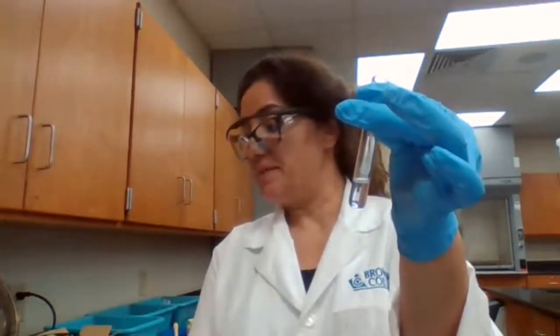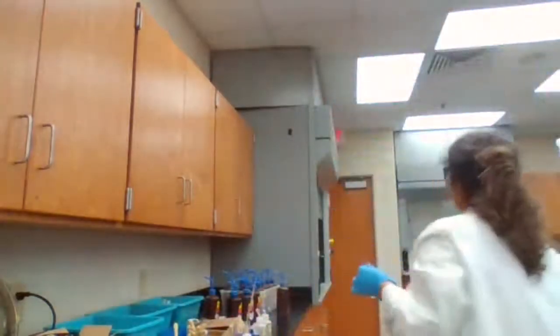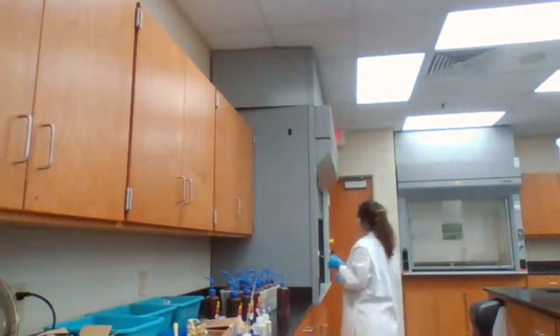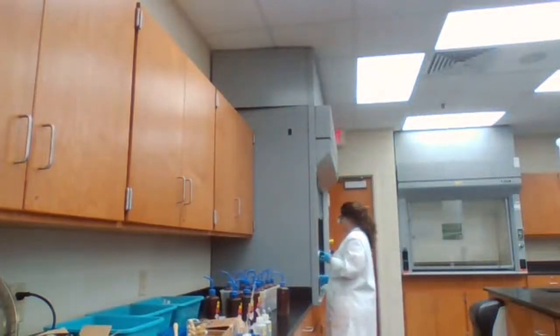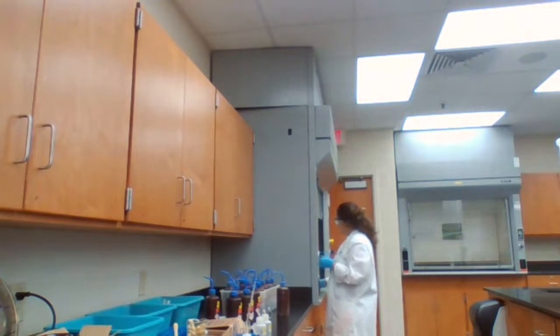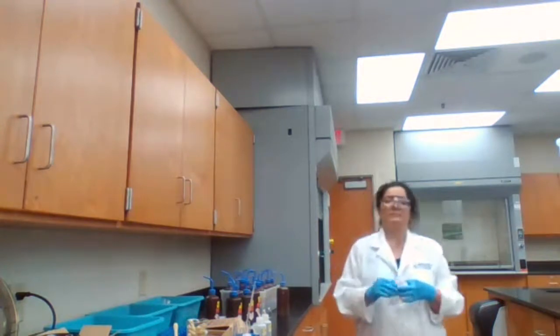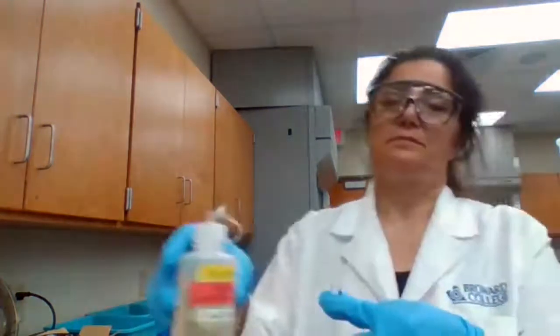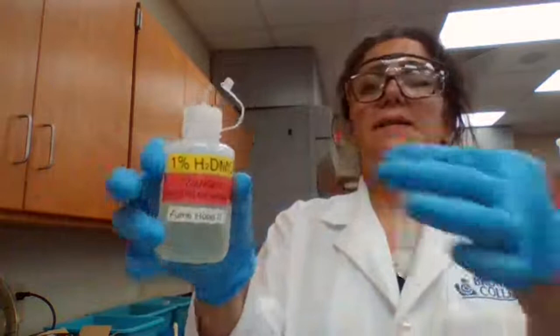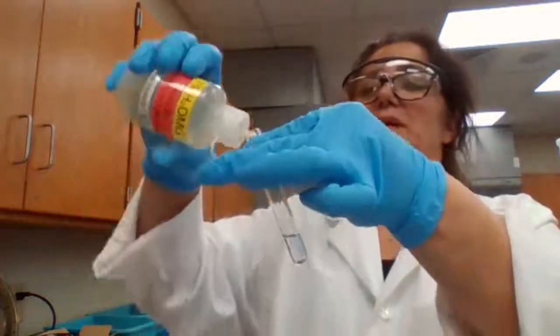Moving to 3F, adding H2DMG. Adding H2DMG.